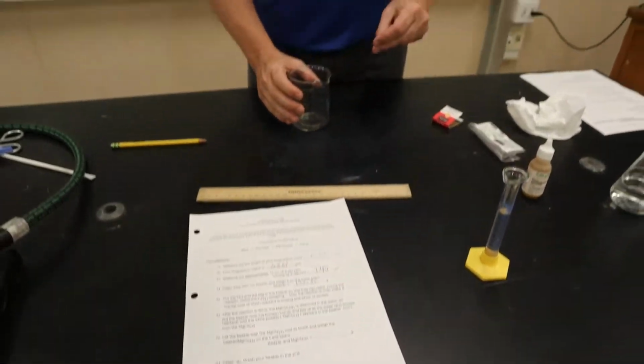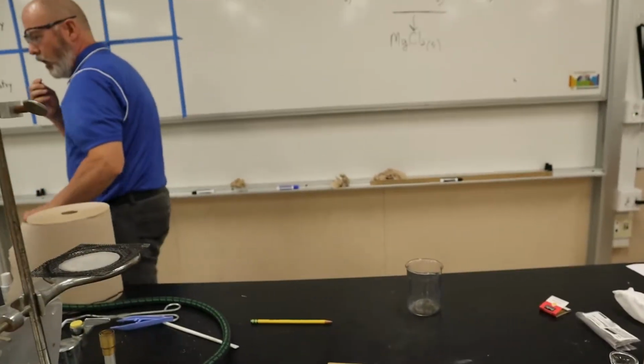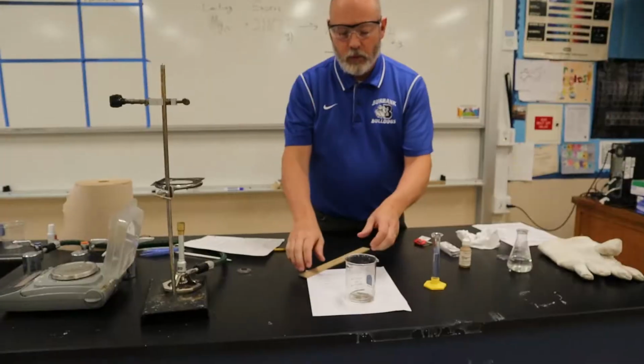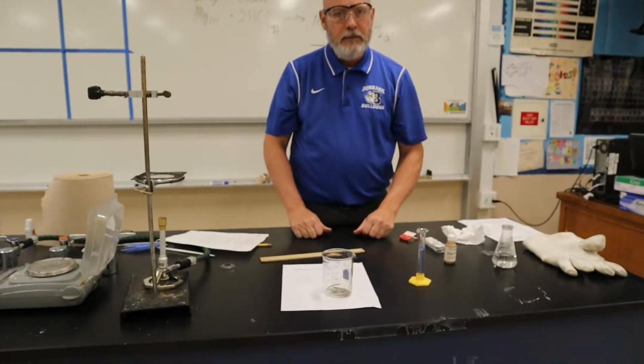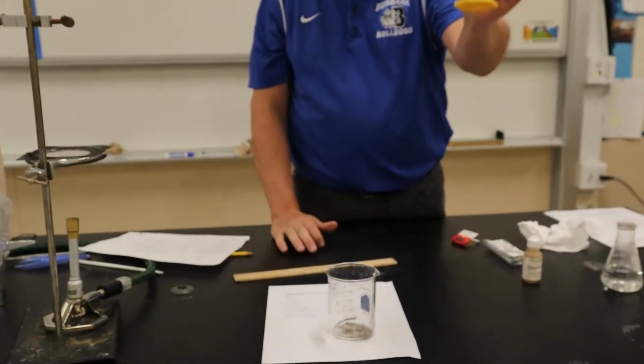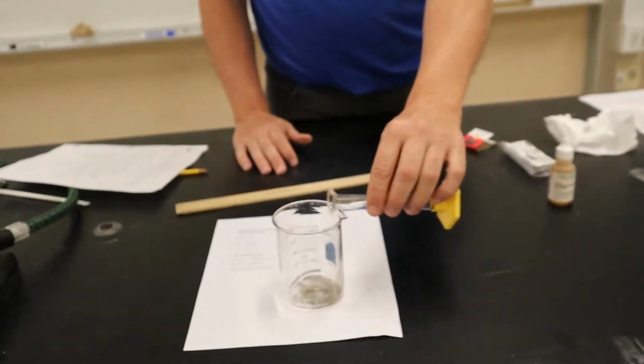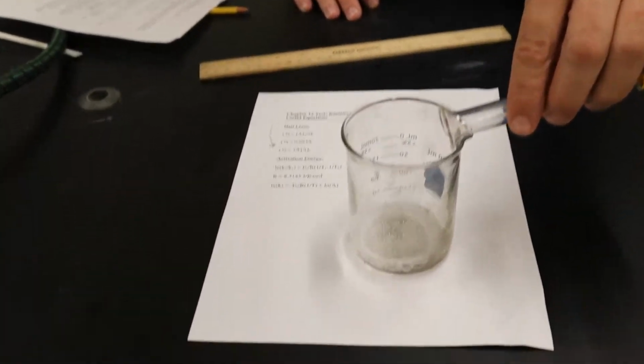Let's get a white piece of paper. Do you have any printer paper? Yes, I do. We're putting the beaker on a white piece of paper so you can see the reaction better. All right, so here we go. I'm going to pour the acid over the magnesium. And watch what happens. Look at that.